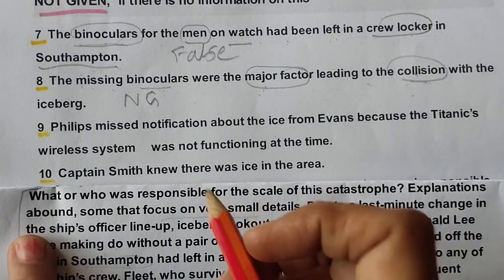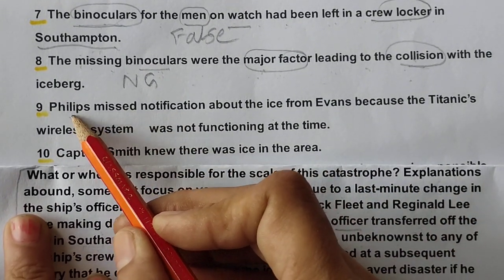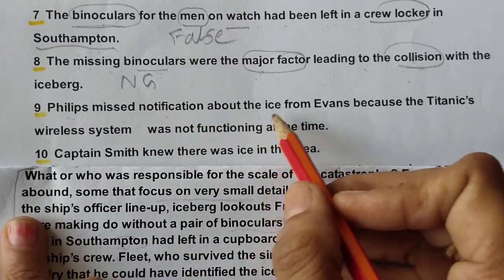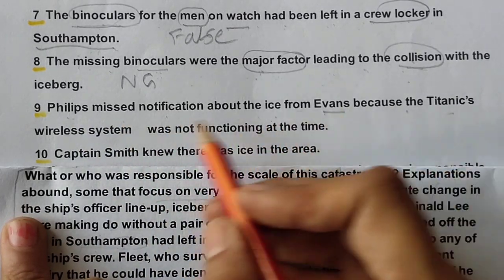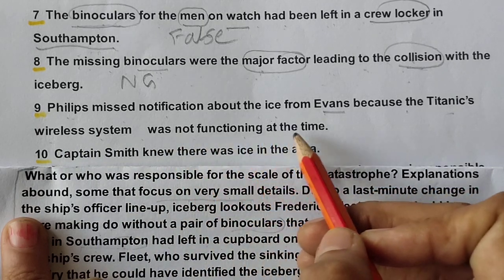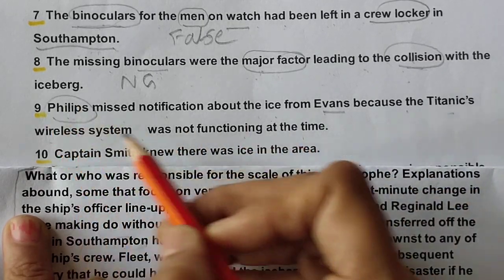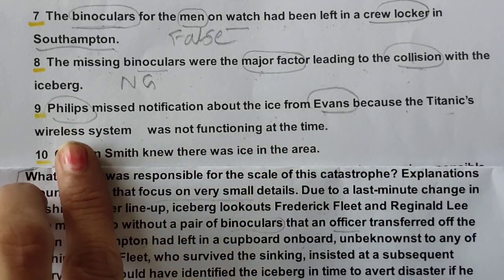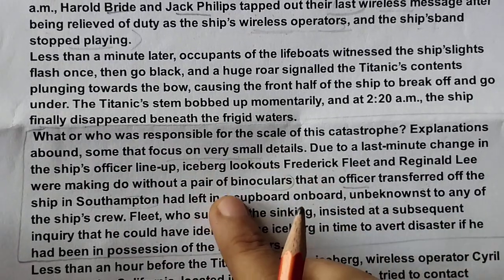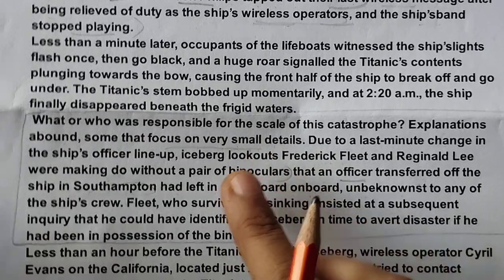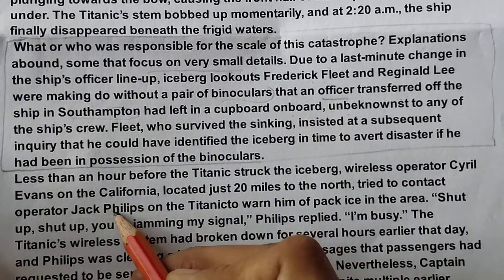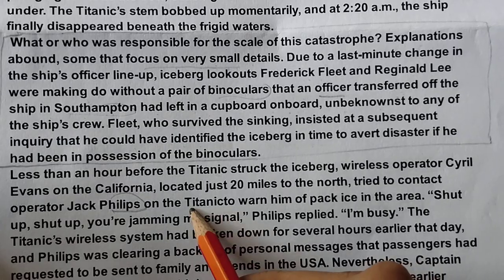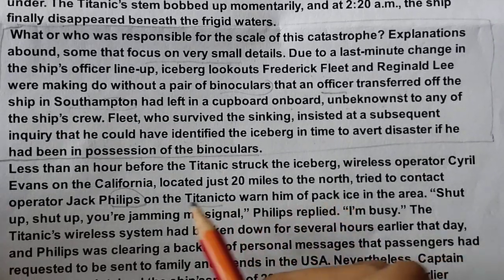Coming to 9th, Phillips missed notification about the ice from Evans because the Titanic's wireless system was not functioning at the time. Phillips word and then Evans. First I will be looking for these two words. Now see this, we have done this paragraph. Now I will be looking for Phillips word is here and Titanic word is also there.